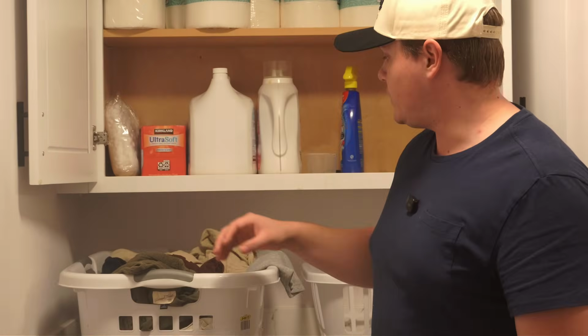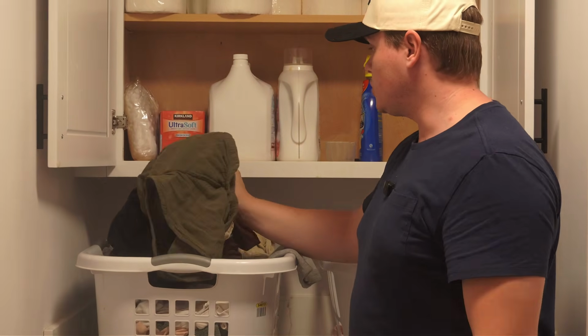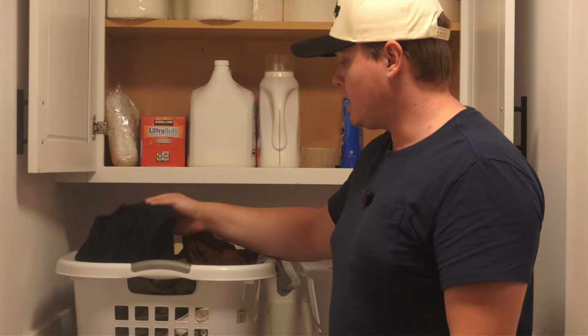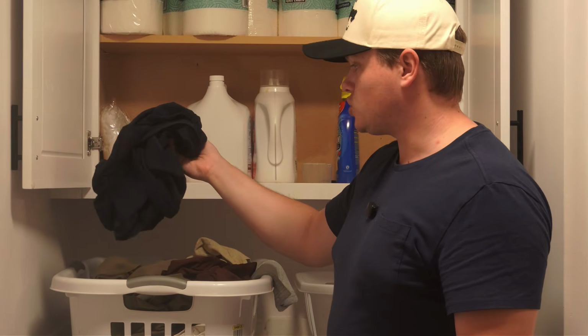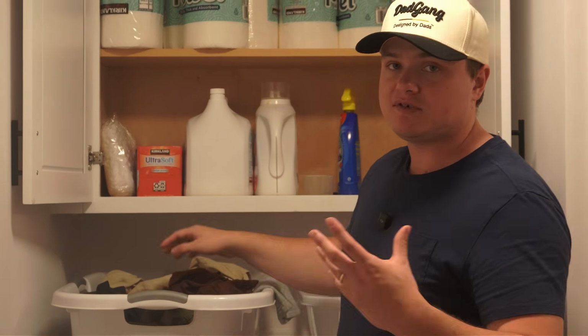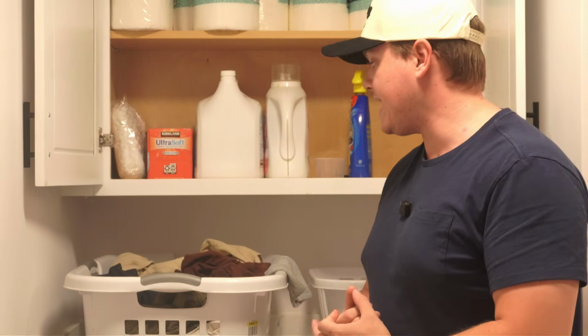vocabulary about laundry. So this is all of my laundry right here. This is all my dirty laundry that I need to wash. You can see that they are all different items of clothing. Like this is a shirt right here, and I have some pants in here as well, and some socks, and other clothing that needs to be cleaned before I can wear it again.